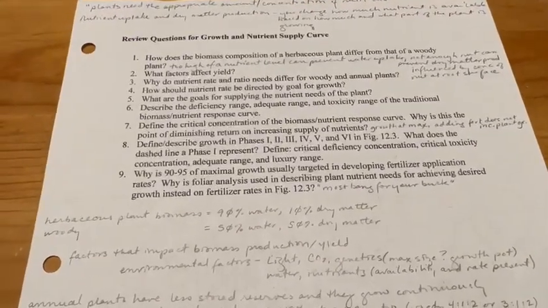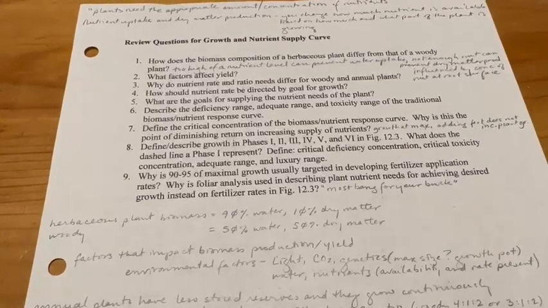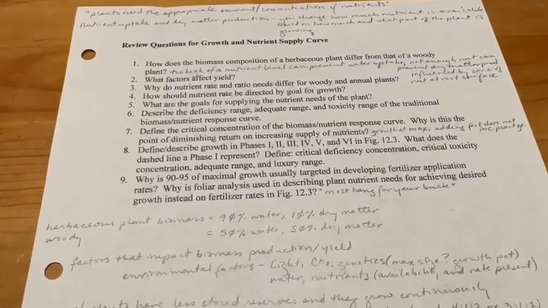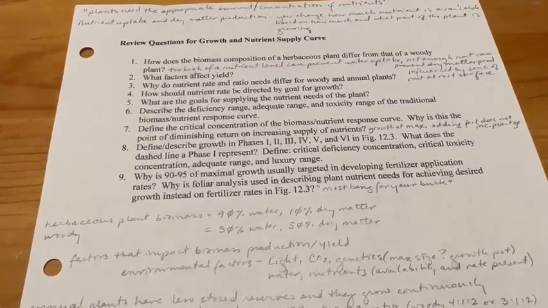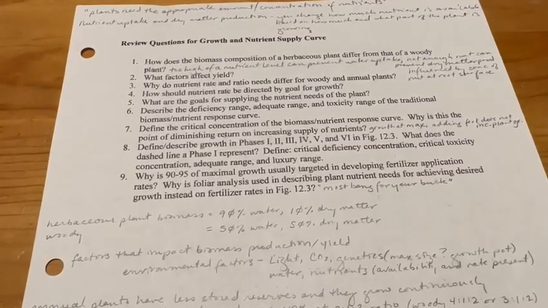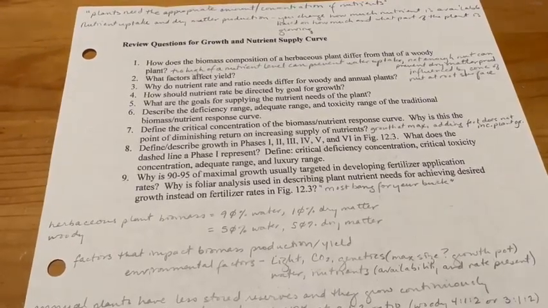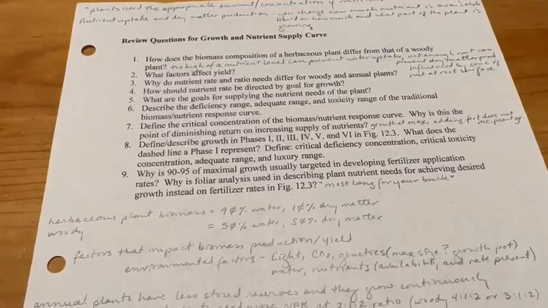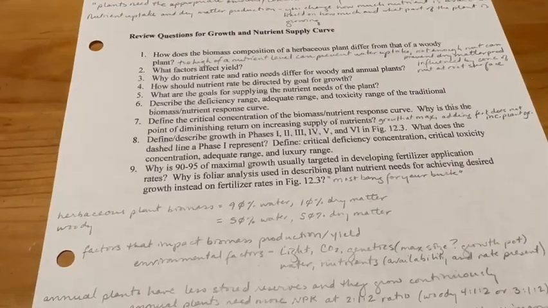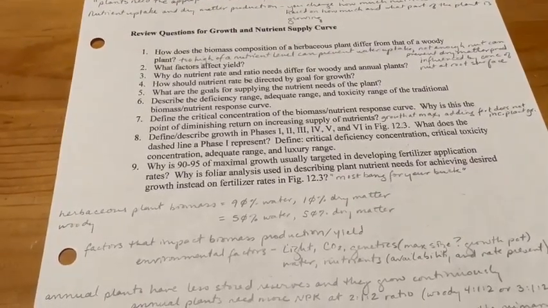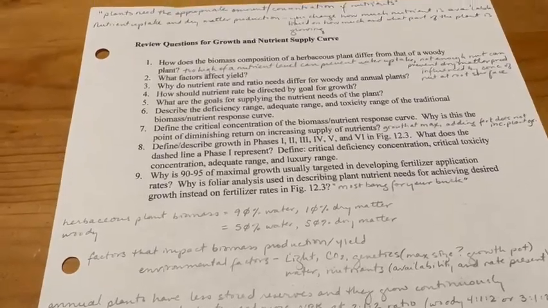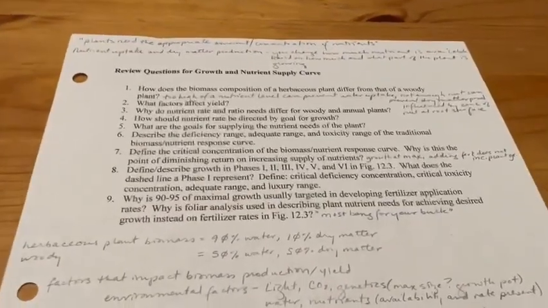Plants need the appropriate amount or concentration of nutrients. The nutrient uptake and dry matter production change based on how much nutrient is available and what part of the plant is growing.